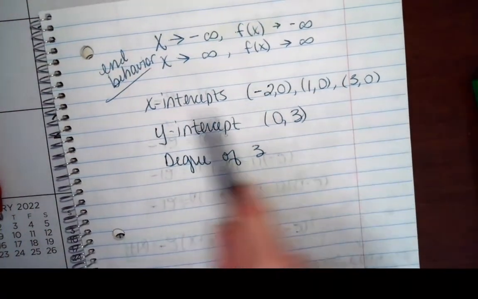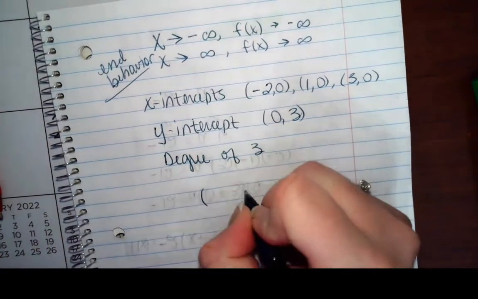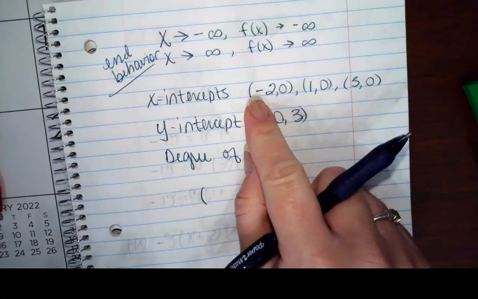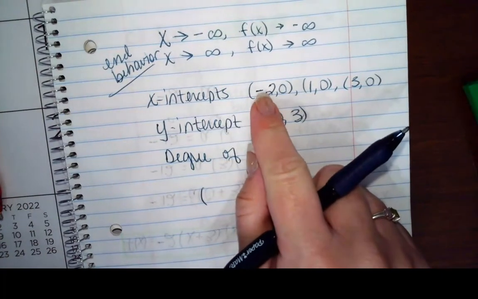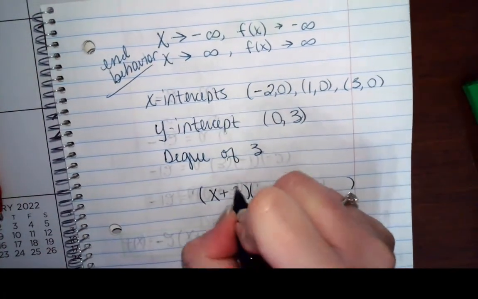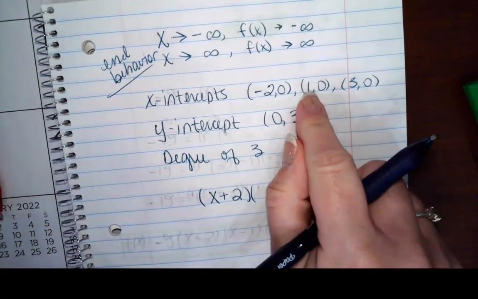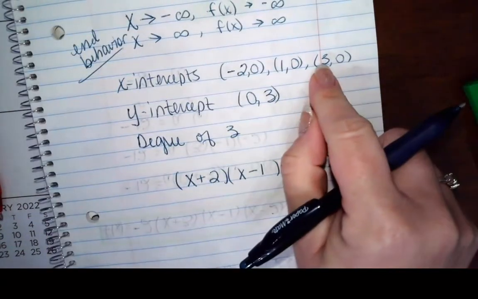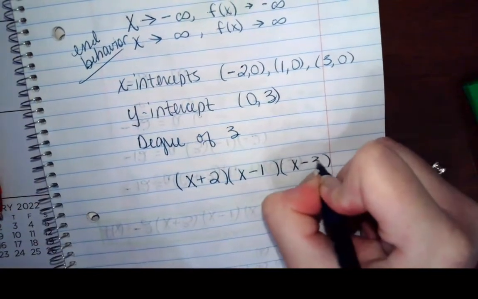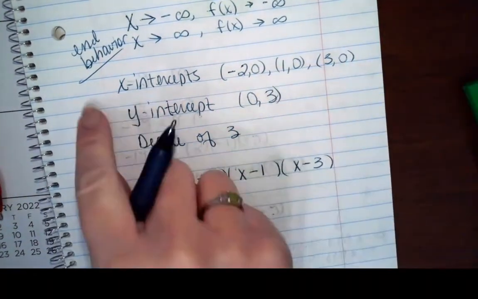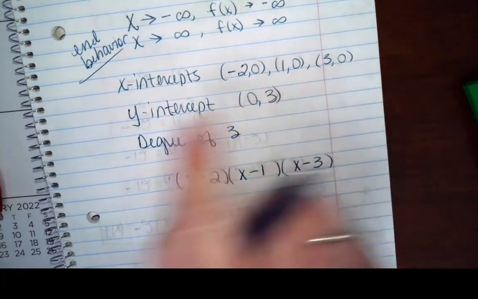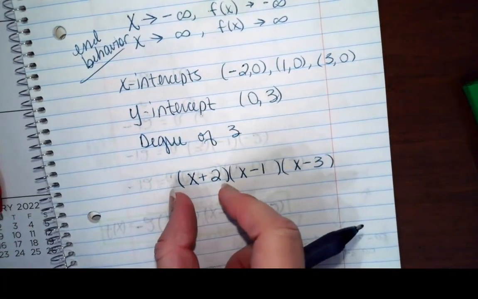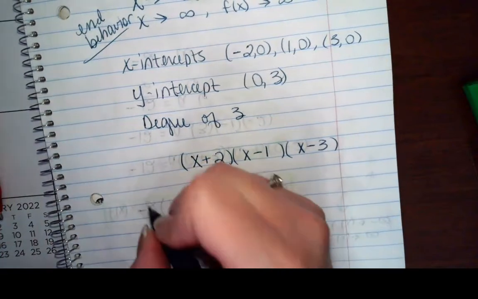So I'm going to do my x-intercepts first and put those into factored form. So if my solution or my 0 or my x-intercept is -2, that means my factor is x plus 2. My intercept is 1, my factor is x minus 1. And if this is +3, my factor will be x minus 3. So I've taken care of the x-intercepts and the degree at the same time because I've got 3 of these going on. Next thing I want to look at is my y-intercept.